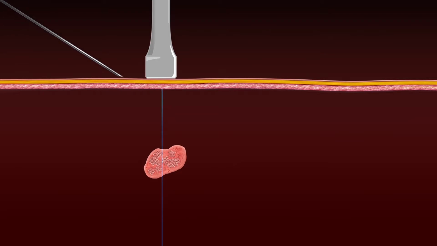Pay close attention to where the needle appears on the screen as it crosses the field. If you see the needle appear above the target, you need to pull back and reposition the needle with a steeper angle. Or if the needle is coming across the field below the target, pull back and adjust to a flatter angle until you see the needle crossing the field inside the target.